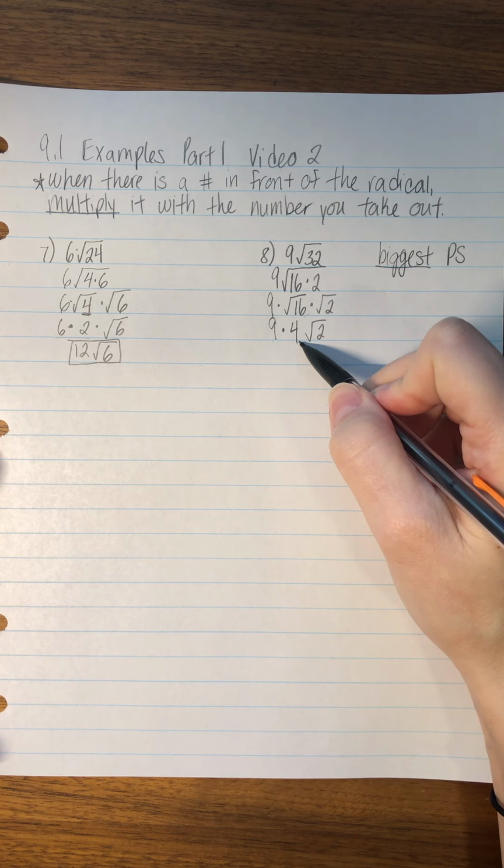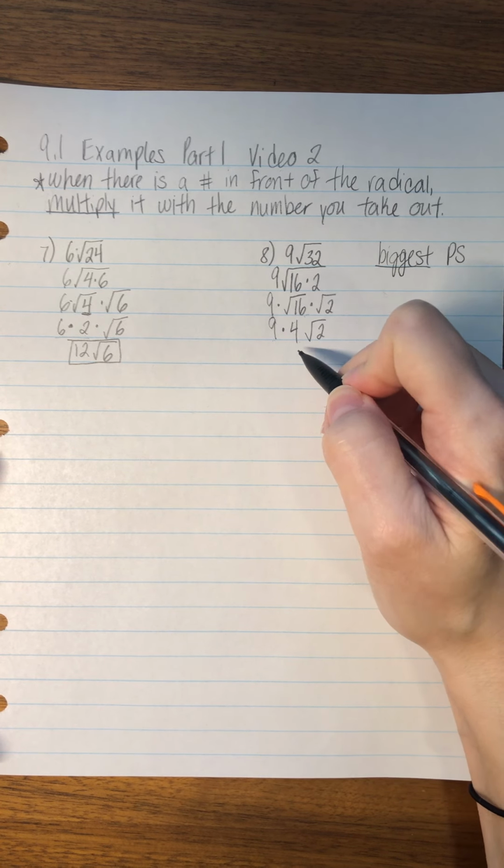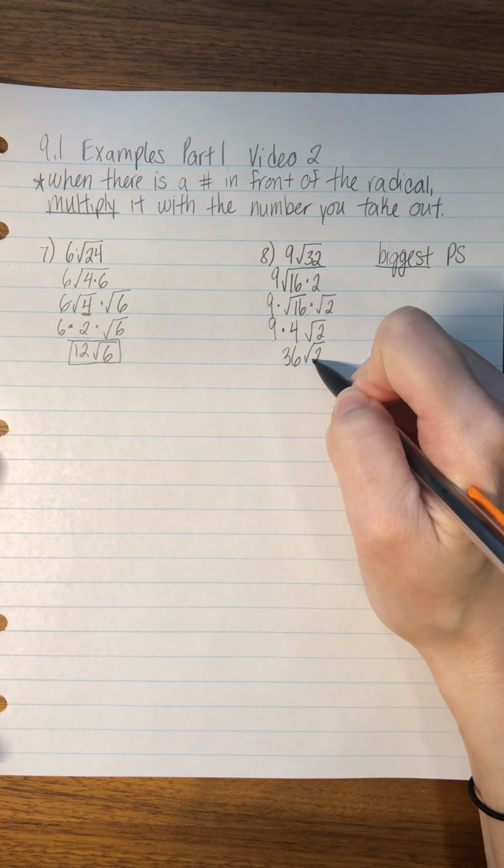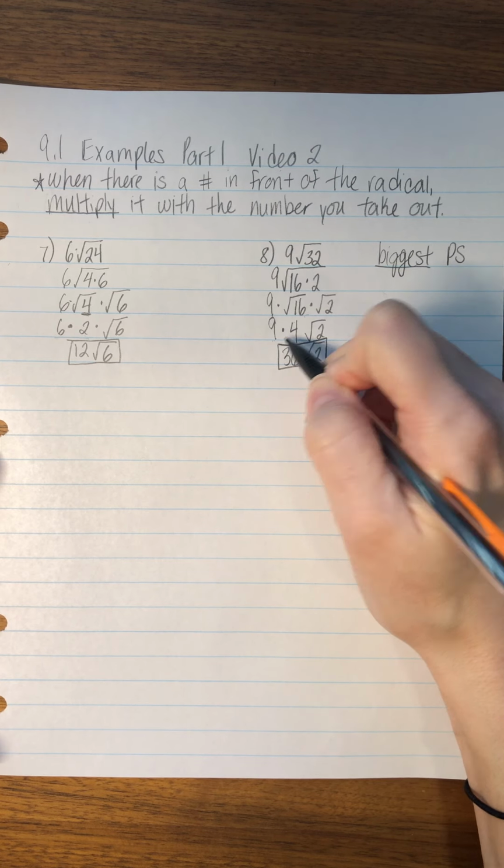Finally, we'll multiply these numbers out in front. 9 times 4 is 36. Square root of 2 becomes our answer.